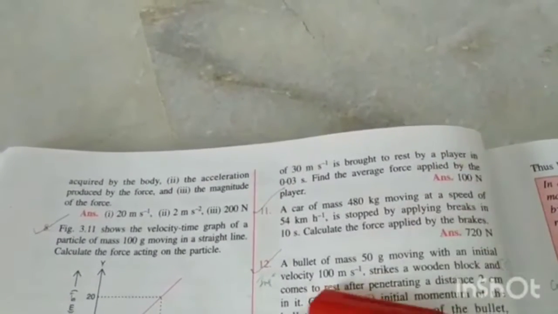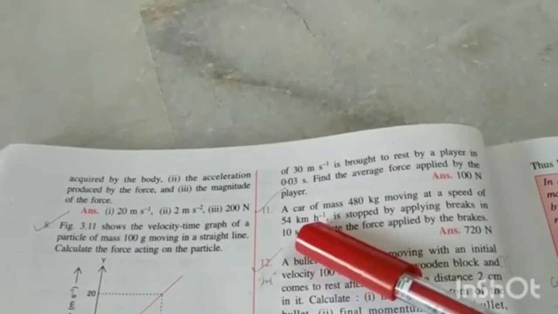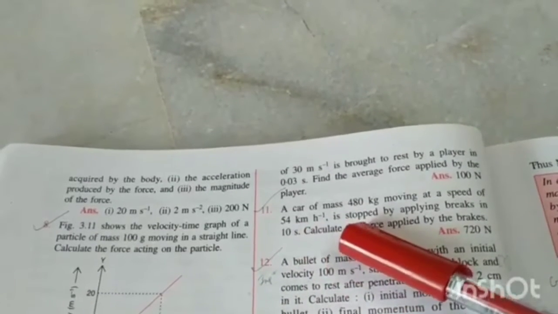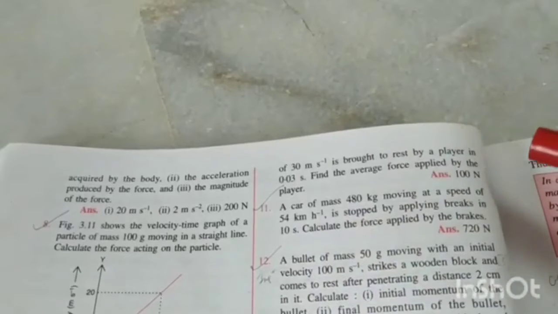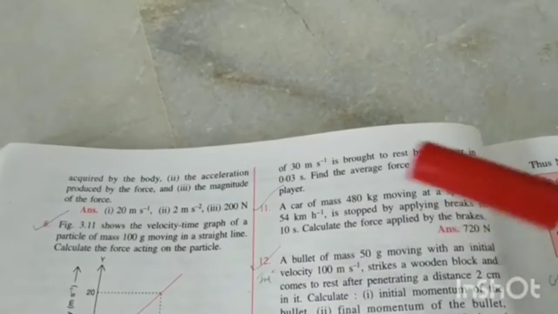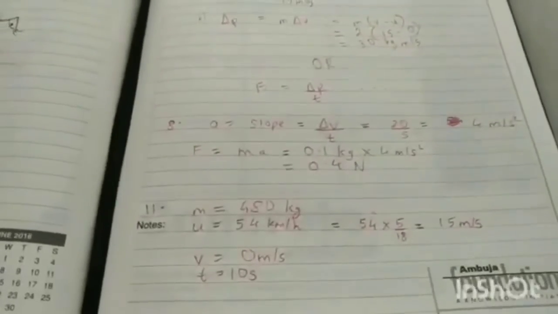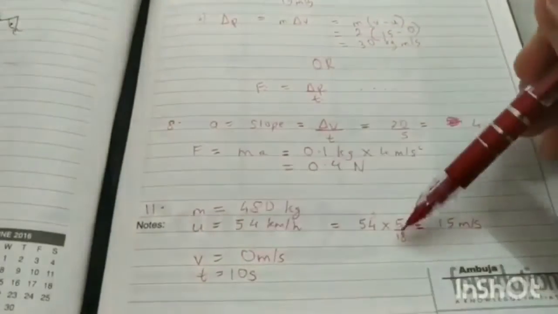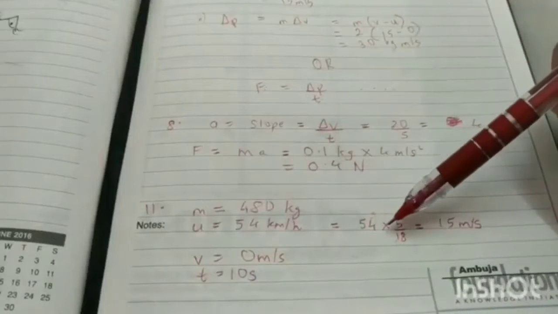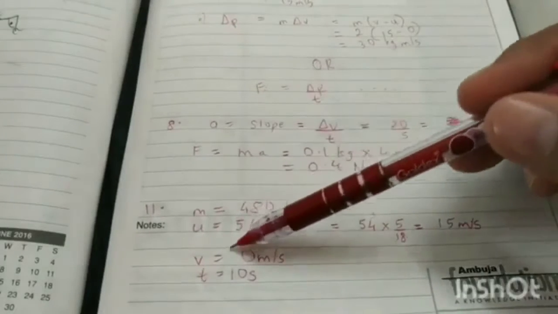In the 11th sum, they've given the mass. The initial speed is 54 kilometers per hour. We can convert it to meters per second. It stopped. Stopped means final velocity is 0. And applying brakes for time 10 seconds, calculate the force. It's a very good practice to write the data first, which makes the sum very easy. Mass is given, u is the initial velocity converted to meters per second by multiplying by 5 upon 18. Final velocity was 0 and time is 10.